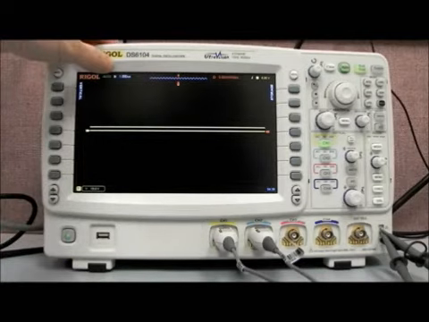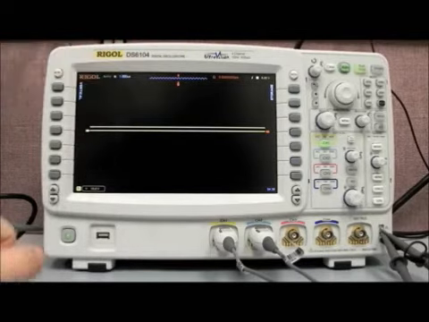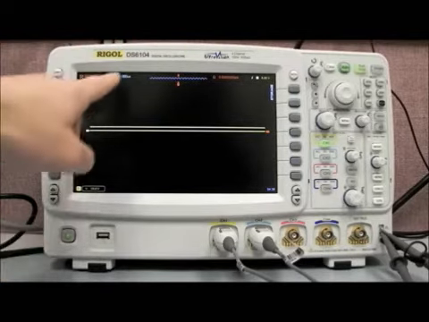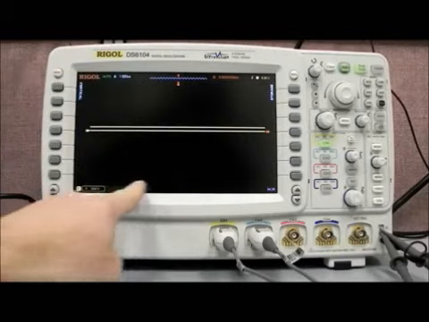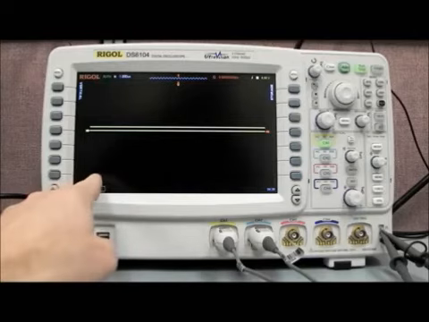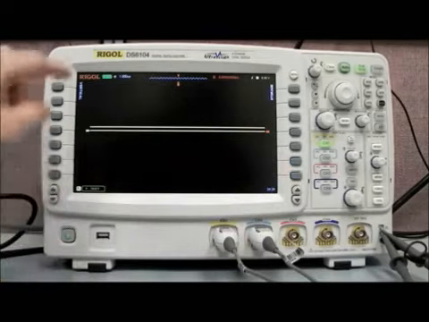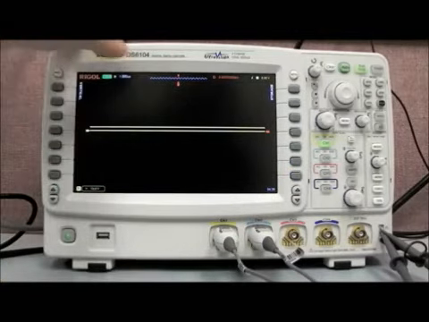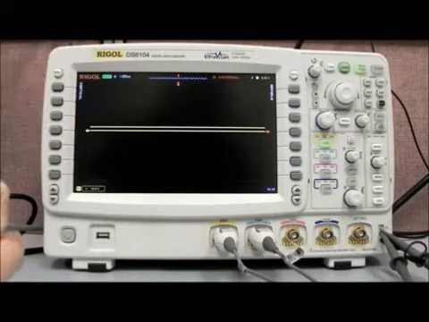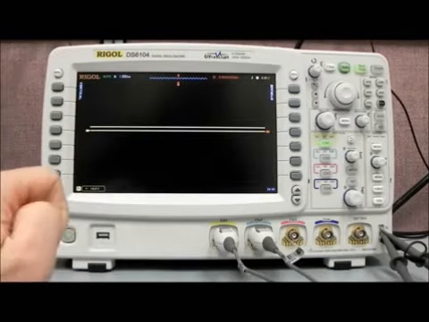Then we have a small h, which stands for horizontal, and then the number of seconds per division in the horizontal scale. So we have 1 microsecond per division. There are 14 divisions across the display in a horizontal frame, and so we have 14 microseconds from left to right on the display. Just to the right of that, we have the sample rate. In this case, it's 5 gigasamples per second, and then the number of data points that we're currently collecting per waveform, and that's set to 70,000 points.